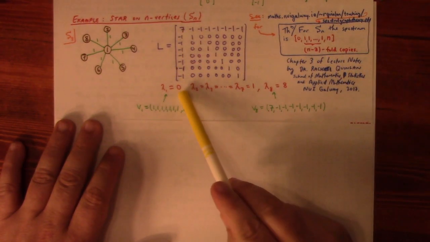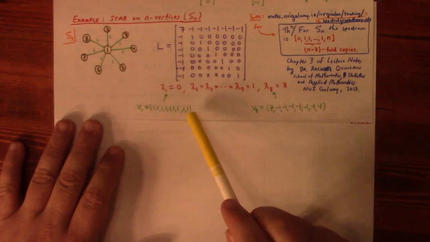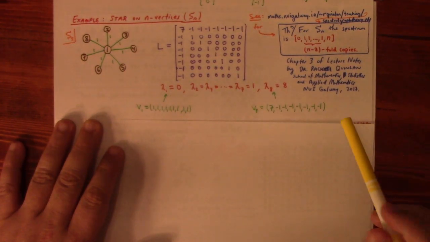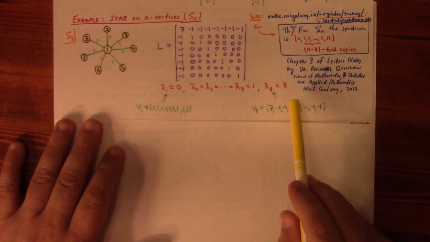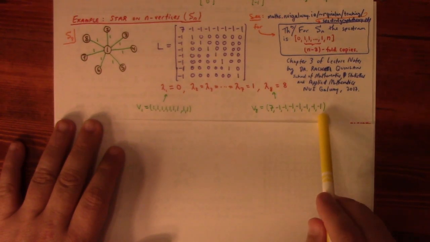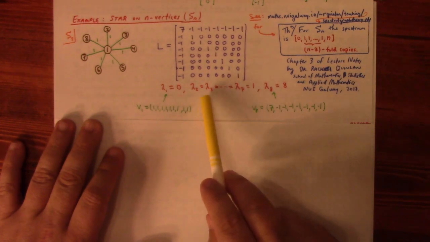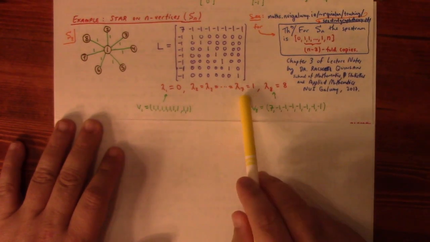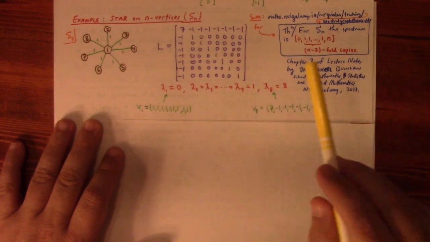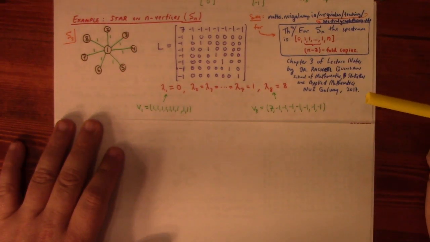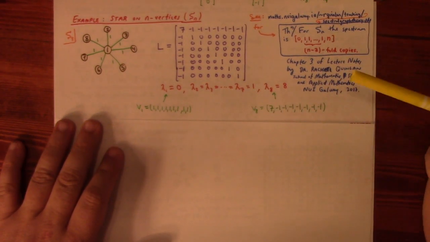And we have 0 eigenvalue once, corresponding to that eigenvector. We have the 8 eigenvalue once, corresponding to that eigenvector. And I won't try to describe what the eigenvectors are in between, but there is some regular pattern that can be found there. Maybe we'll come back to that in a future talk, but there you go.